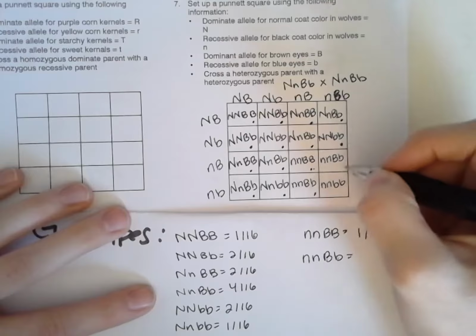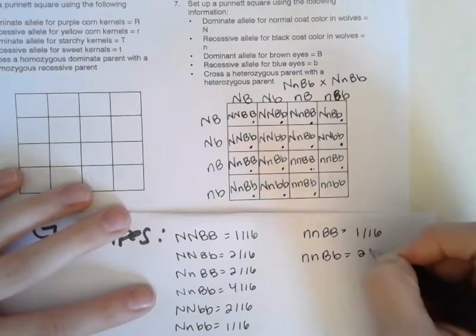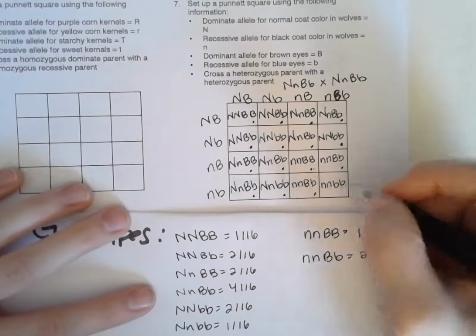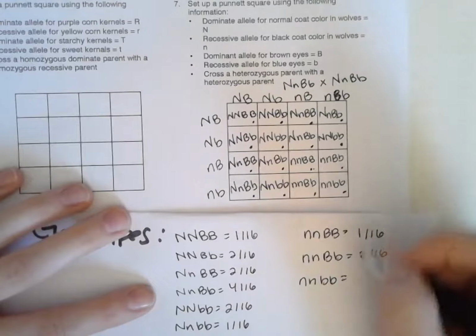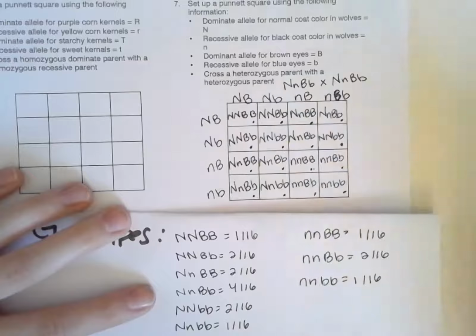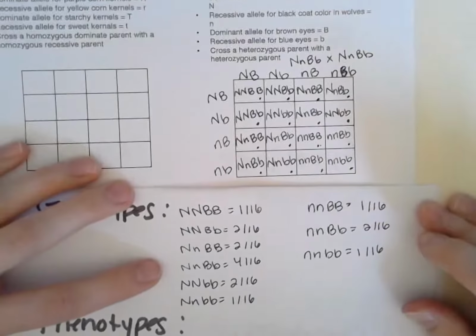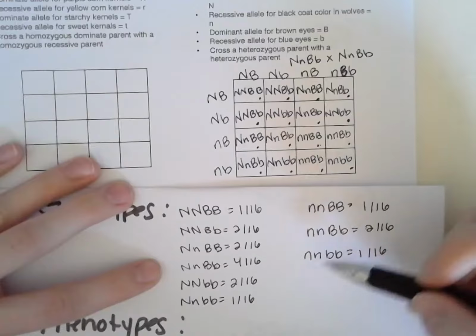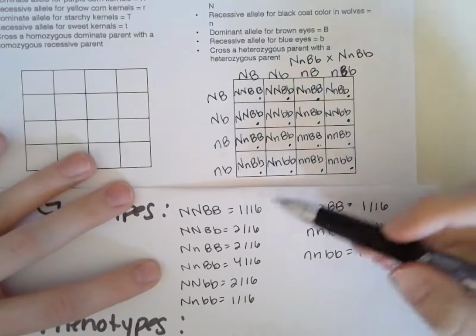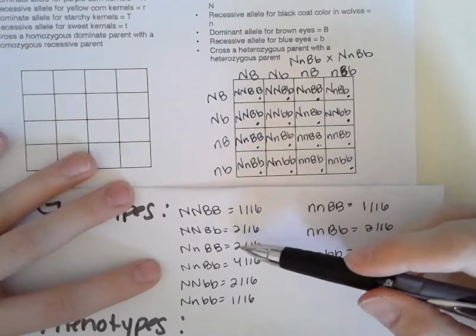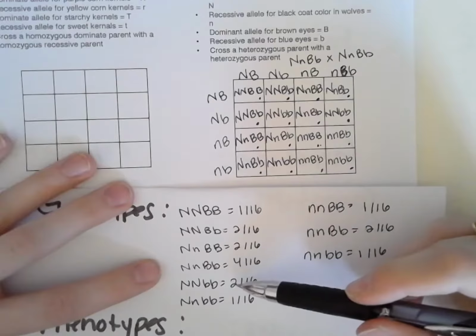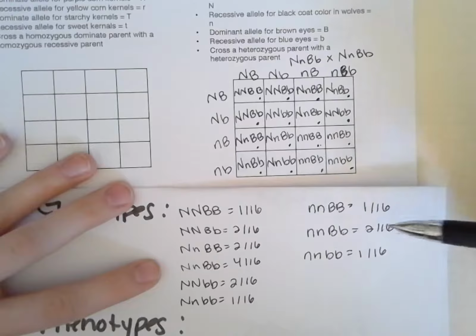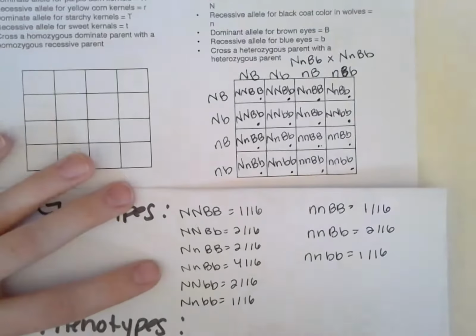1 and 2. 2 out of 16. And then our last one here is all lowercases, and there's only 1. So a good way to check, to make sure you got them all, is to count them up and make sure they equal 16. So 1, 2, 3, 4, 5, 6, 7, 8, 9, 10, 11, 12, 13, 14, 15, and 16. So we know we got them all.